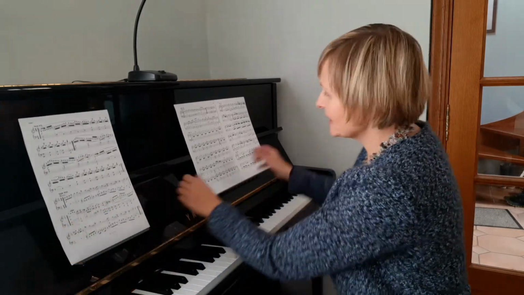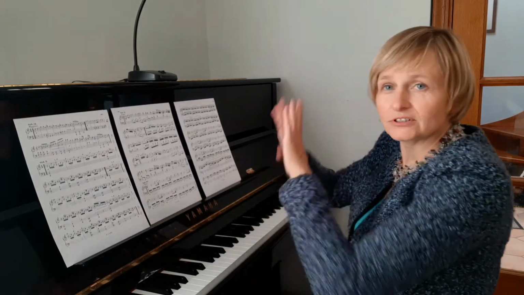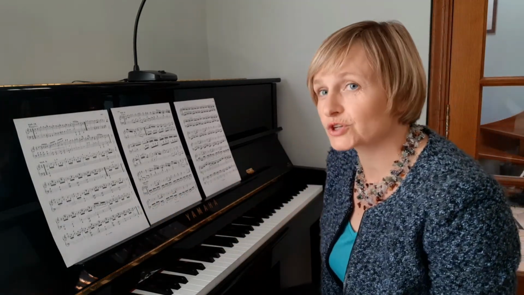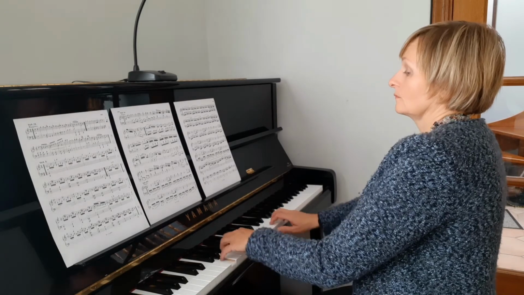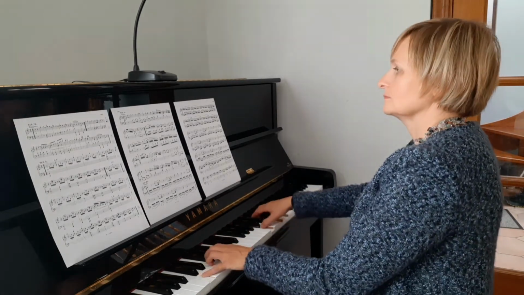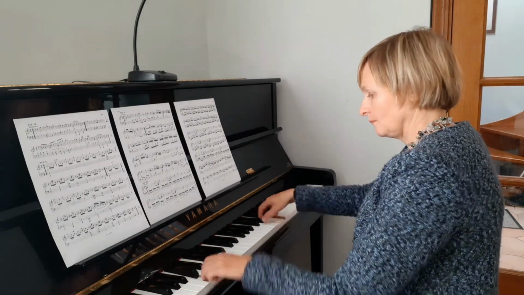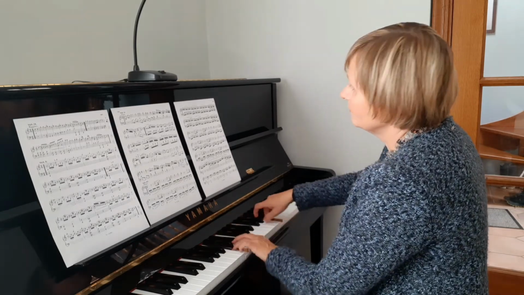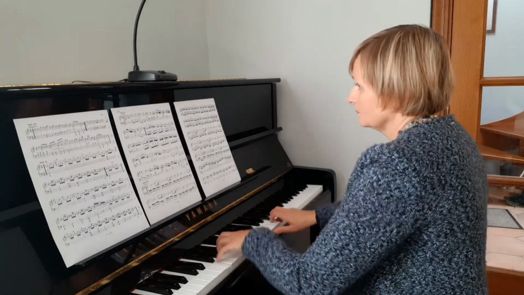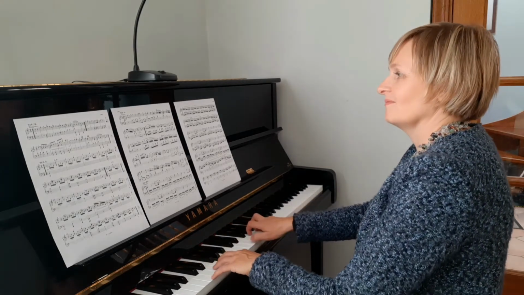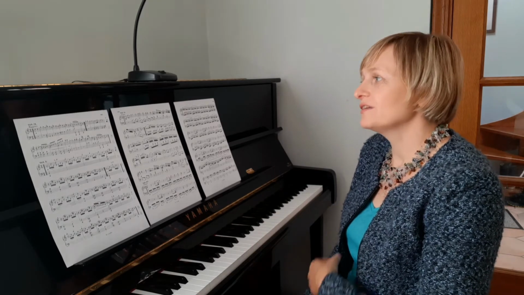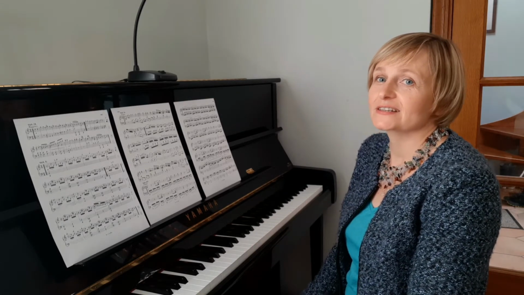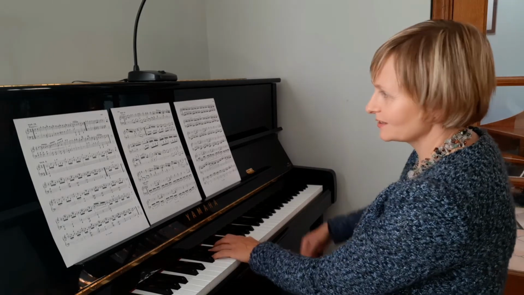After variation number 10, we have 11. Again, total contrast. The composer wrote here adagio. It means the tempo much slower. Peaceful, slow, with very simple melody, which is just beautiful. Listen to the rest.